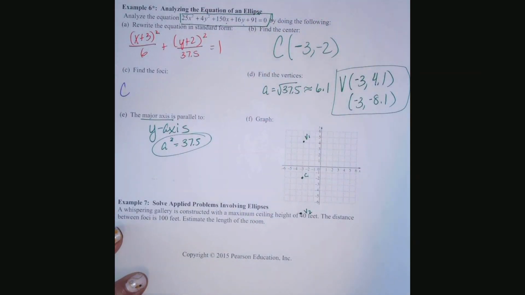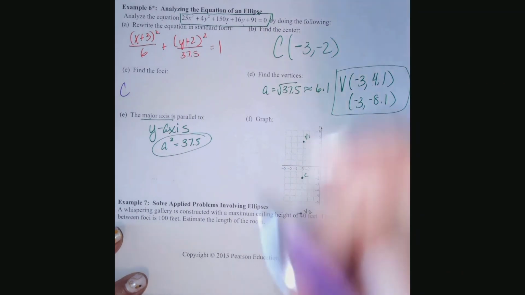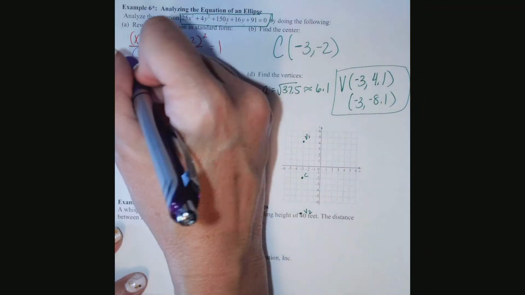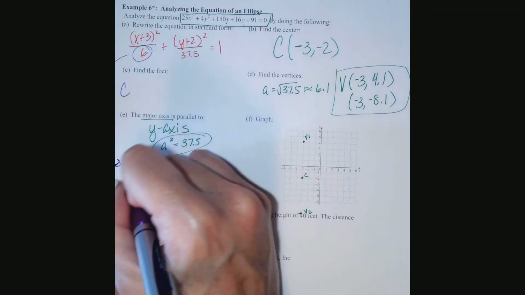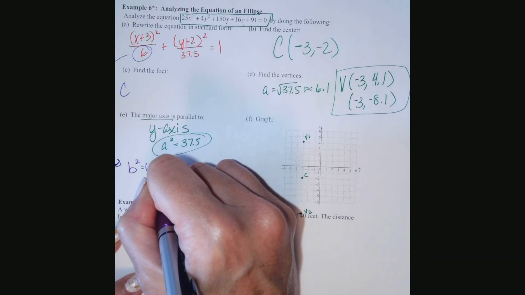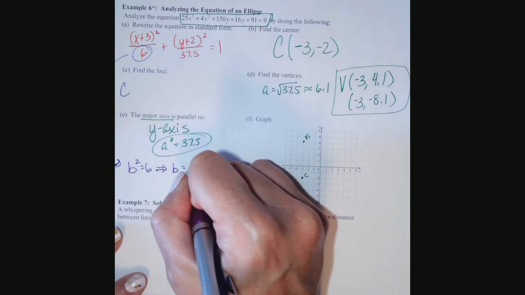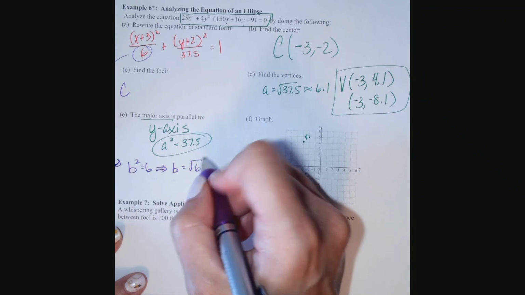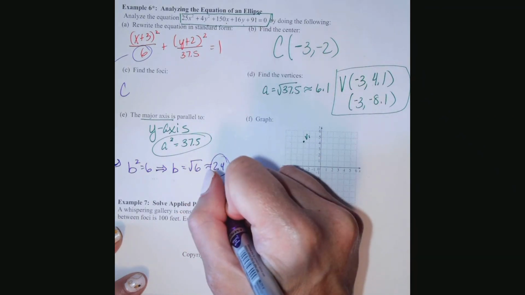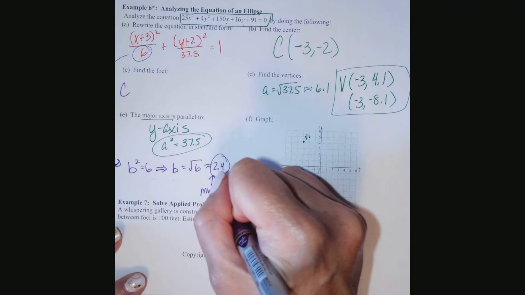Let's go ahead and do the minor edges, because we know that b squared is 6, excuse me. So therefore b is square root 6, which is about 2.4, and that gives us the distance to the minor edges.